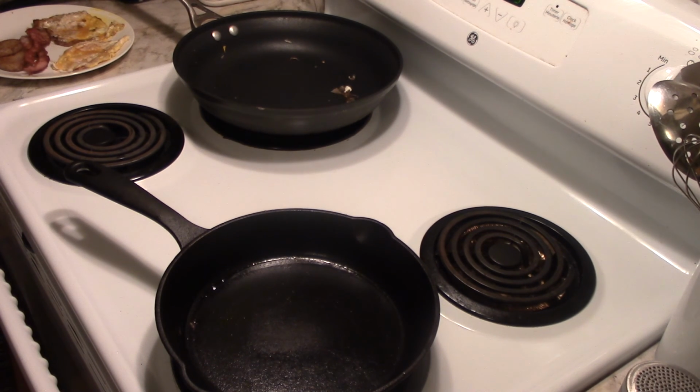So that'll be the end of the video. Perhaps as the day goes on, I might add another segment or two. But essentially, don't just take my word for it. You can see the food as it cooks. That's the major difference between cast iron and nonstick.